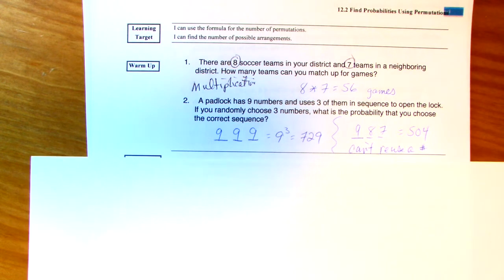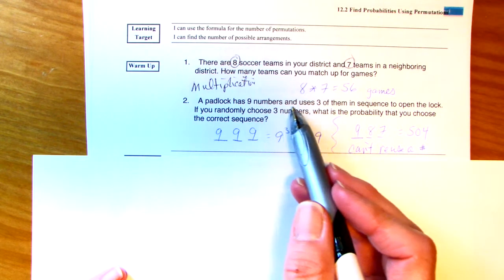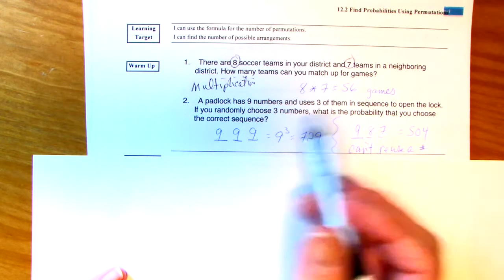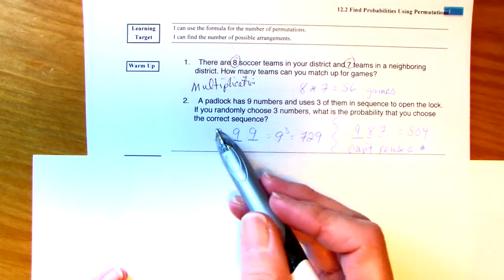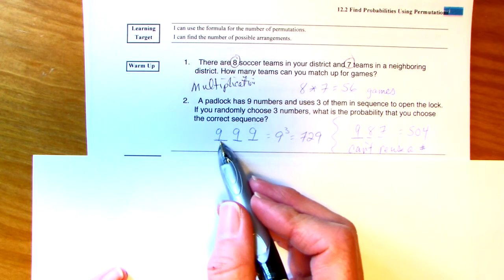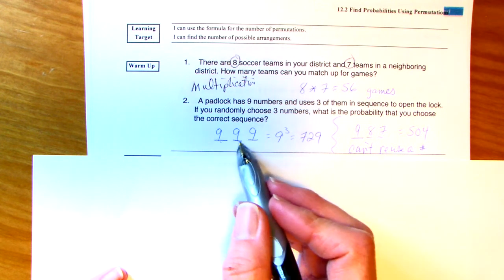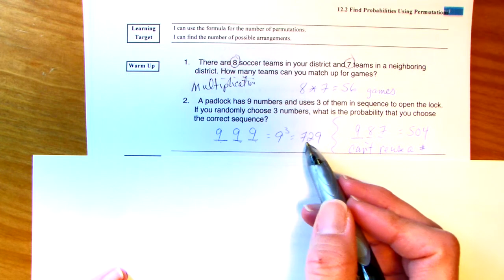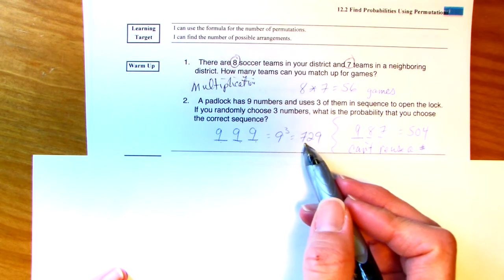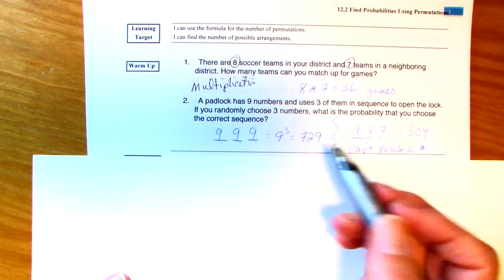All right, how about this one? This one can have 2 different answers depending on how you look at it. A padlock has 3 numbers and uses 3 of them in a sequence to open a lock. If you randomly choose 3 numbers, what is the probability that you choose the correct sequence? Well, you have 9 choices for the first number, 9 choices for the second, and 9 choices for the third. So that's 9 to the third power, which is equal to 729.